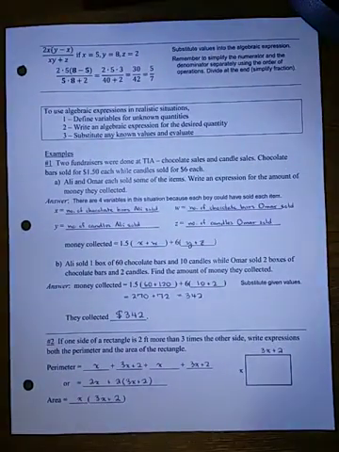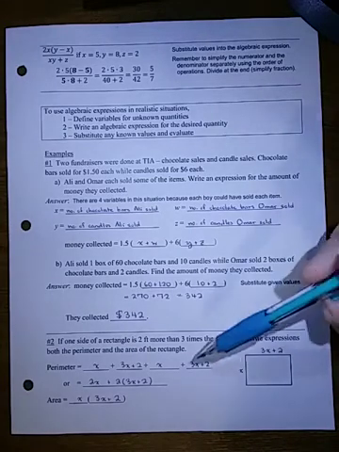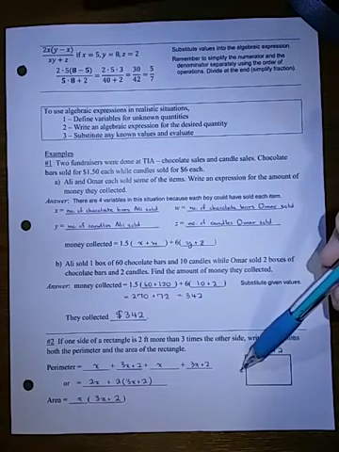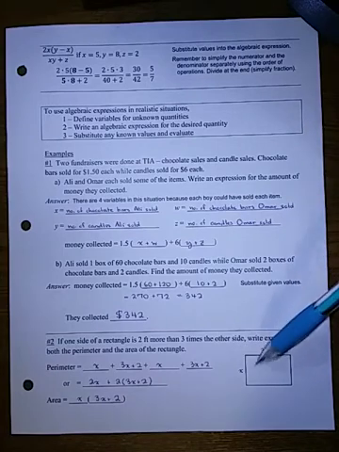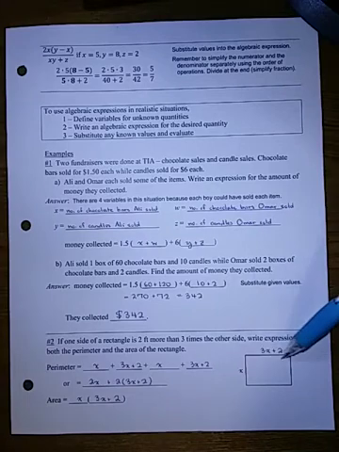We have one side of a rectangle that's 2 feet more than 3 times the other. Write expressions for both the perimeter and the area. So one is 2 feet more than 3 times the other. So if x is one side, then the other one is 2 feet more than 3 times the other. So 3 times this one is x, and then we want 2 feet more than that. That would be 3x plus 2.